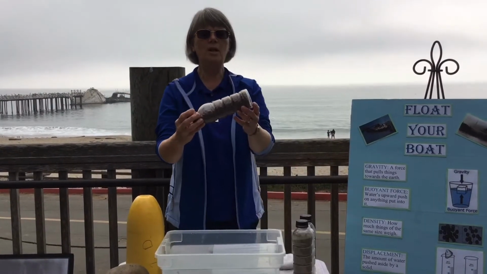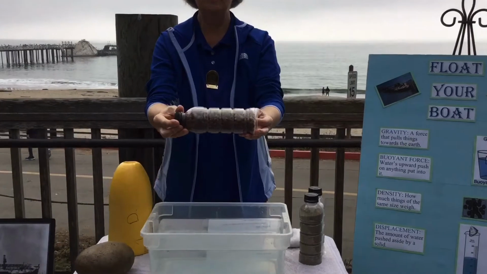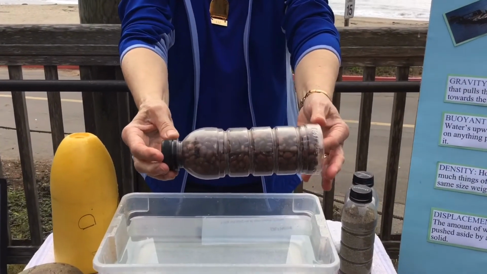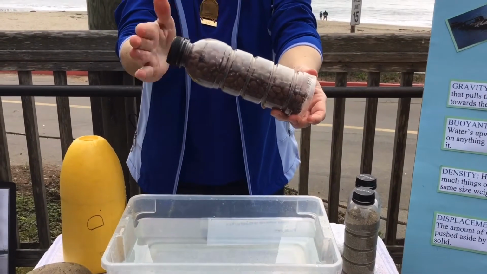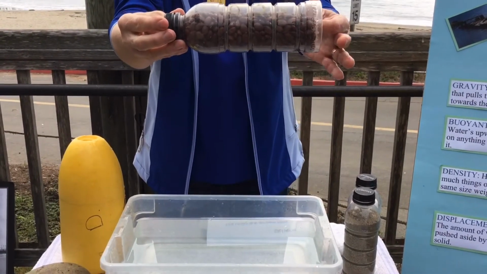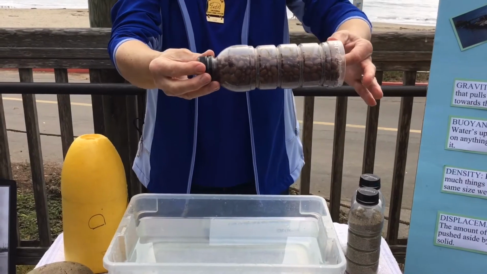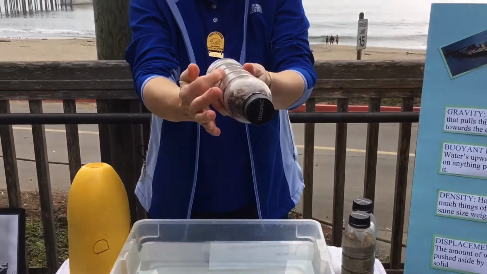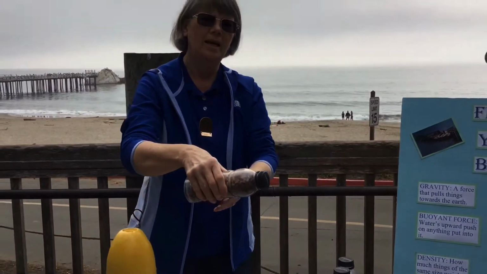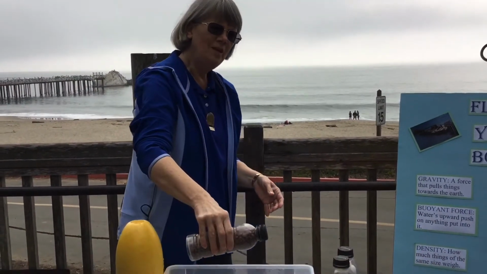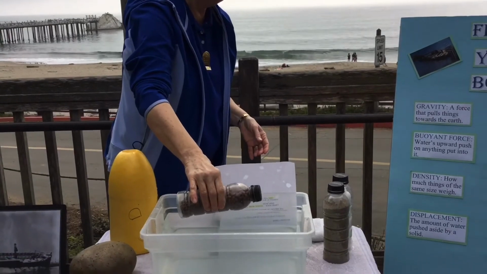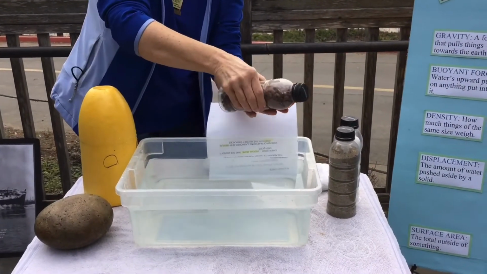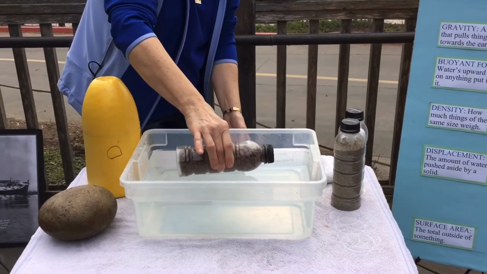Now here's a second bottle. Now it's filled with something quite a bit heavier, dried pinto beans. So let's get it evened out, make sure our weight is distributed nicely. It's heavier. It's a lot heavier than the first bottle, but there's a lot of air in here, and there's air between the beans. So this is a little harder to think about. It's heavier, but there's still air in there, still the same shape, same surface area. What will happen with the buoyant force?